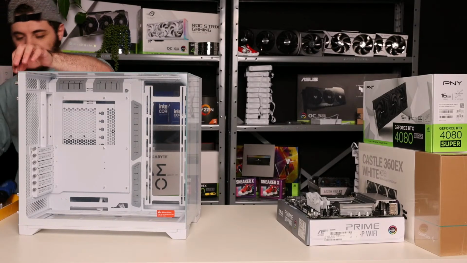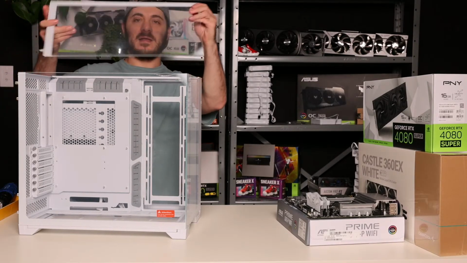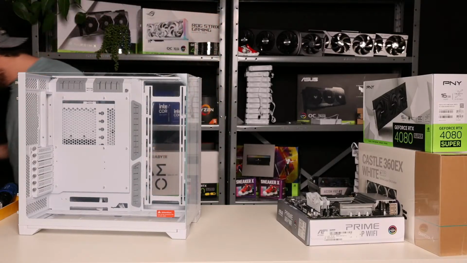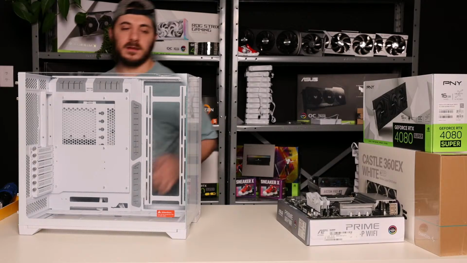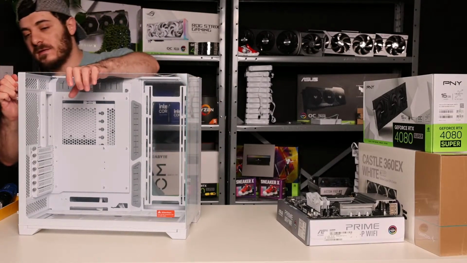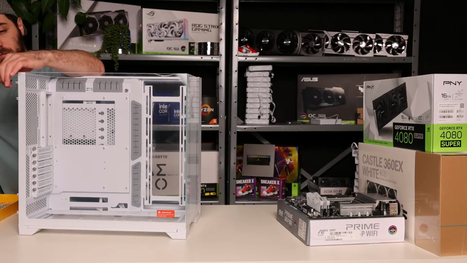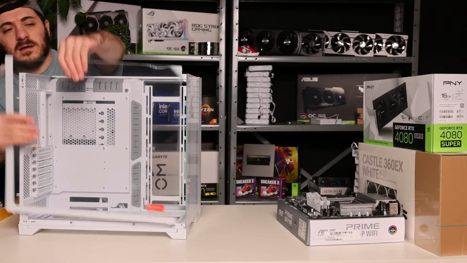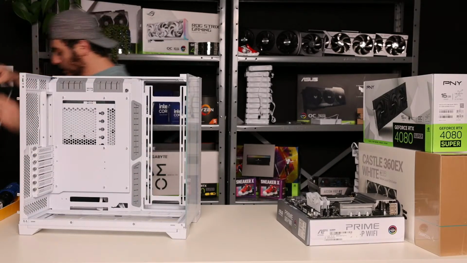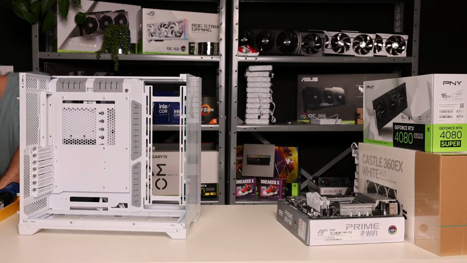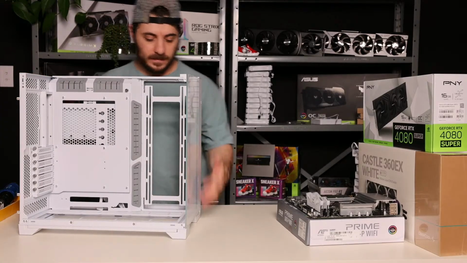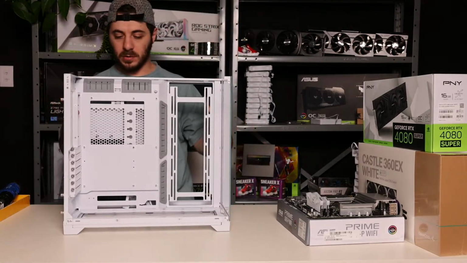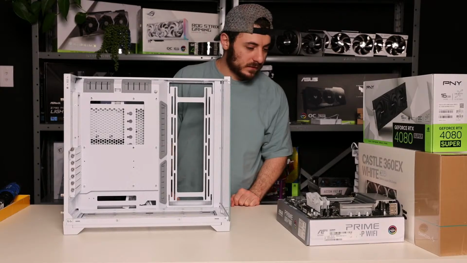Mostly glass here. Glass top panel, so you get no fans up there, but airflow is still really good. I'll just take off the panels before I start here so I can reach everything, and keep them on the side in the box. All right. Boom.